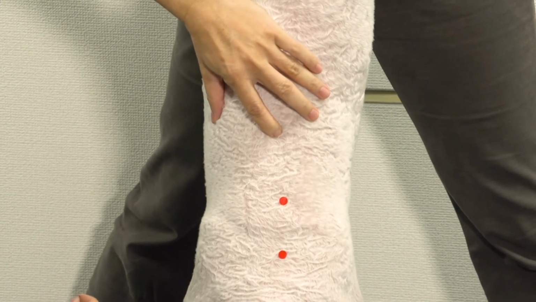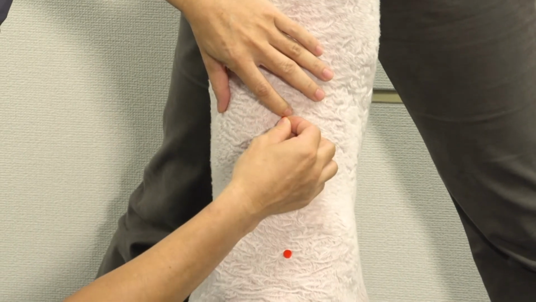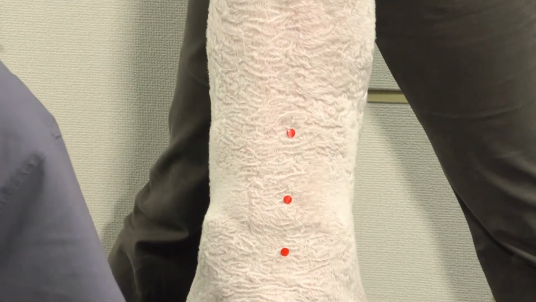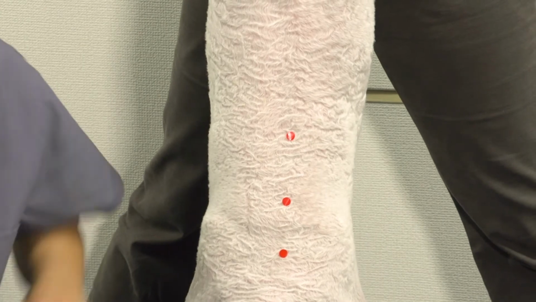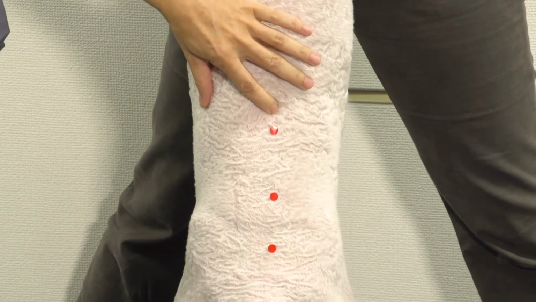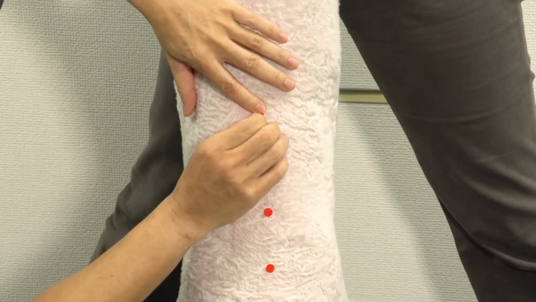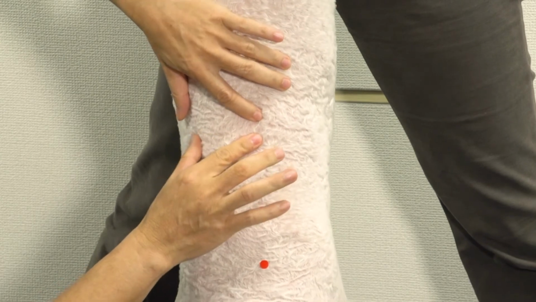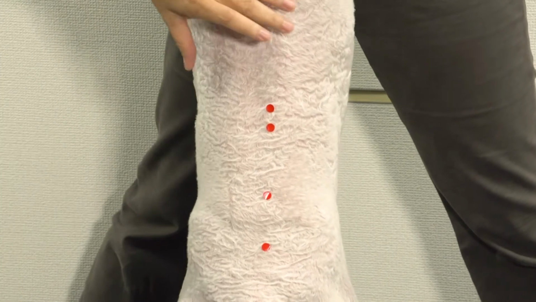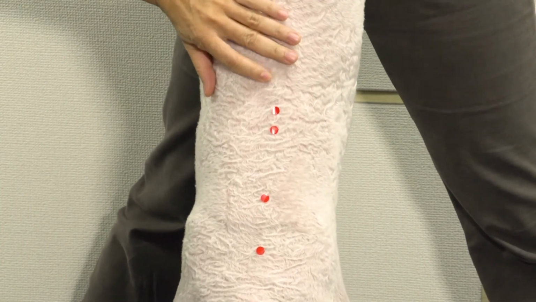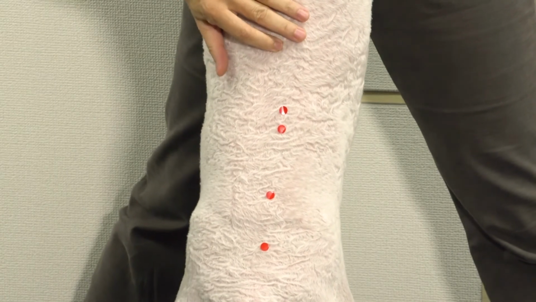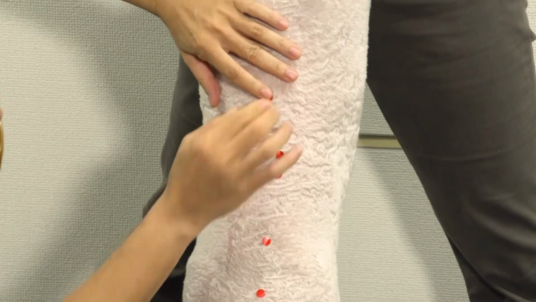And you go up, and in between the 2nd and the 3rd lumbar vertebra in the spinal processes, you have GV4. And you go one up, and in between the 1st lumbar vertebra and the 2nd lumbar vertebra, in between these spinous processes, you have GV5. And you go up, and in between the spinal processes of the 11th and the 12th thoracic vertebra, there is GV6.